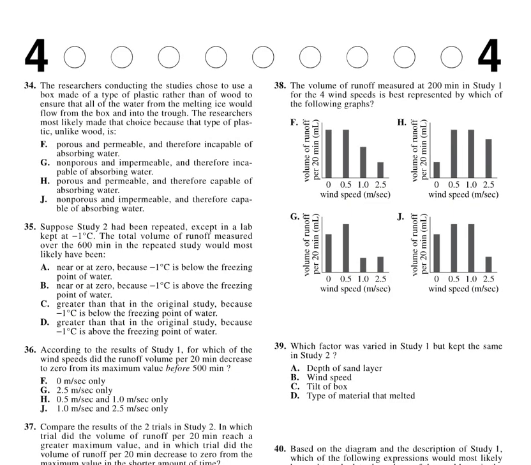Number 34. The researchers who conducted the studies chose to use a box made out of plastic rather than wood to ensure that all the water from the melting ice would flow from the box and into the trough. The researchers most likely made that choice because the type of plastic, unlike wood, is... and so hopefully you have enough background knowledge about wood and plastic, but wood is going to absorb water and plastic is not.